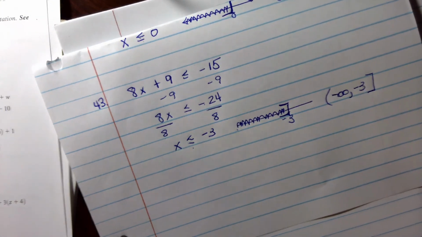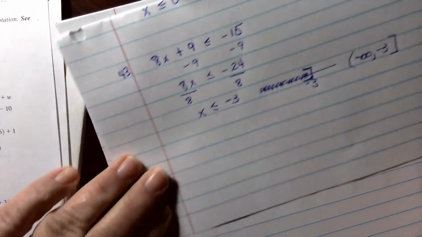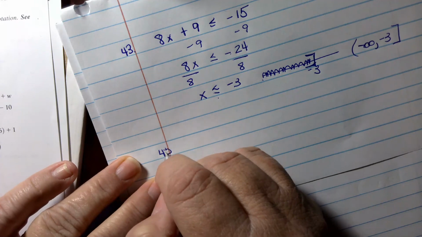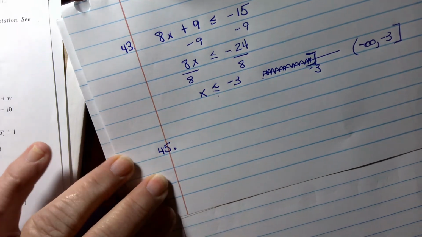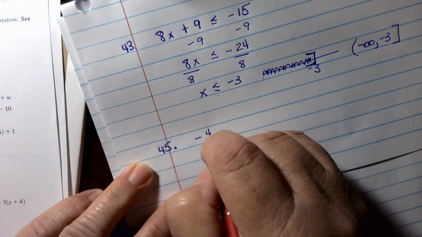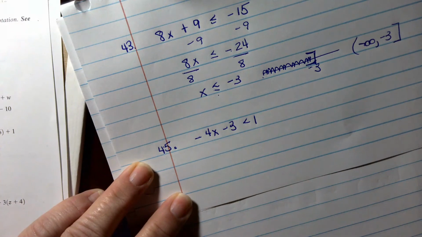All right, let's move down to number 47. I'm sorry, 45. I didn't mean to skip that one. Let's go to 45. So we have -4x minus 3 is less than 1.